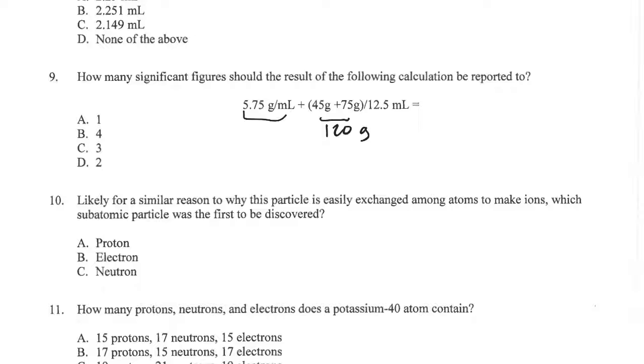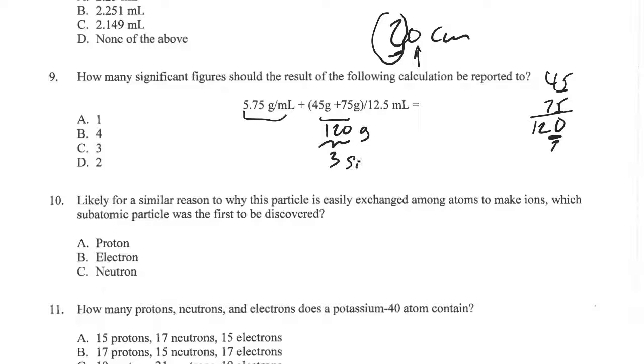Now, previous problem you may have said, well, before we had 20 centimeters, you said that was one sig fig, but we didn't know where that zero came from. We're just seeing 20 centimeters written out, so we assume one sig fig. Here we've done 45 plus 75, added them together, and got 120. Now we know where that zero came from. It came from a ones placeholder that was known precisely and another ones placeholder that was known precisely. That means this number here has 3 sig figs.